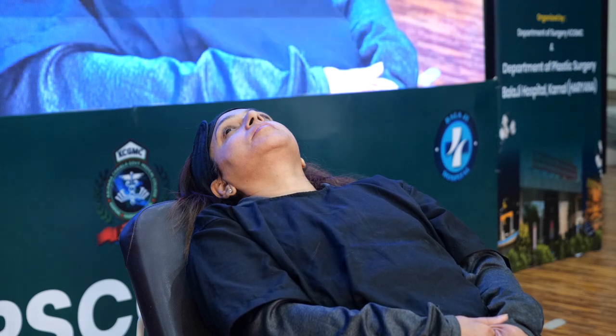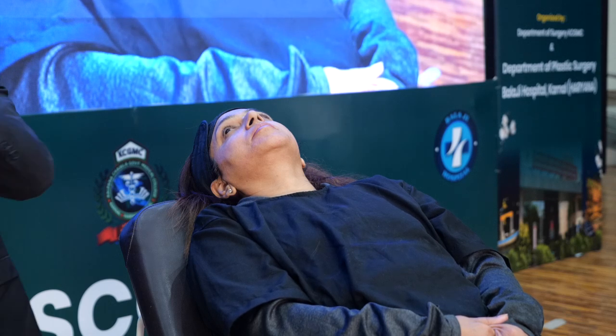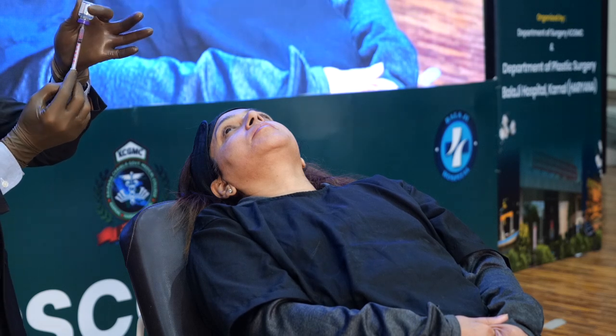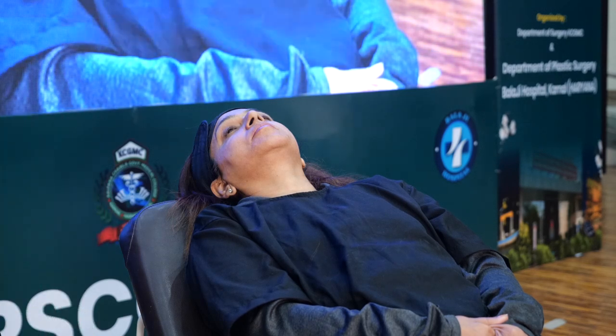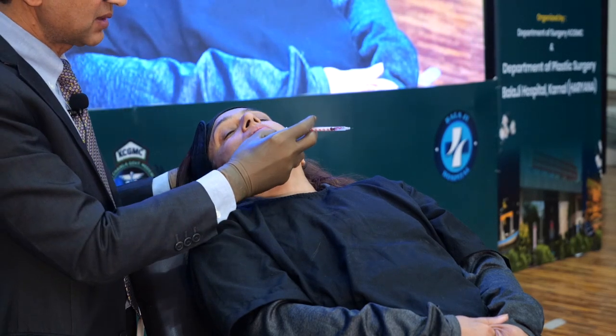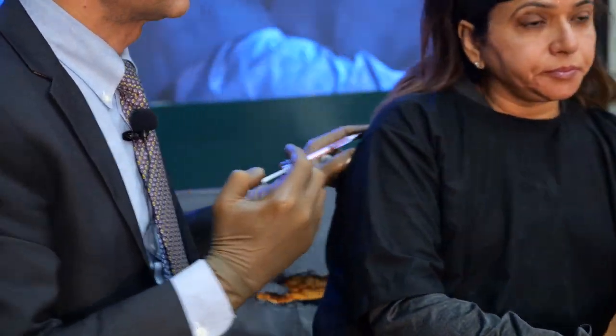And that's still slippery. So now I am filling it. This syringe, every mark is equal to 1 unit because I have used a 2.5 ml dilution. So 12 units in the forehead, in the frown area. In this area, it is not very painful.